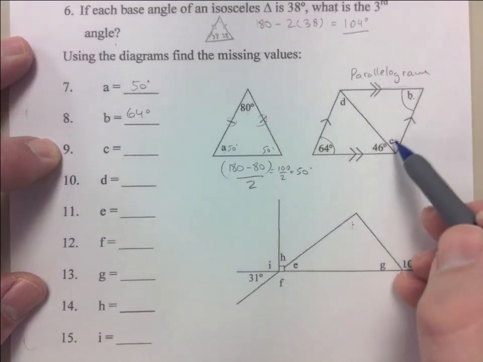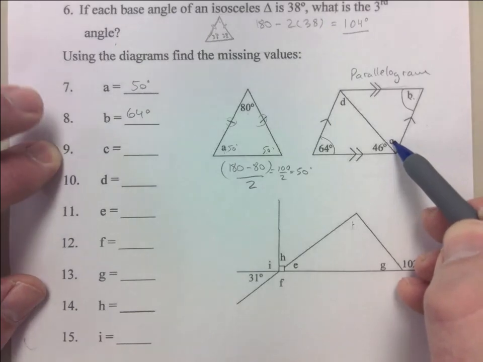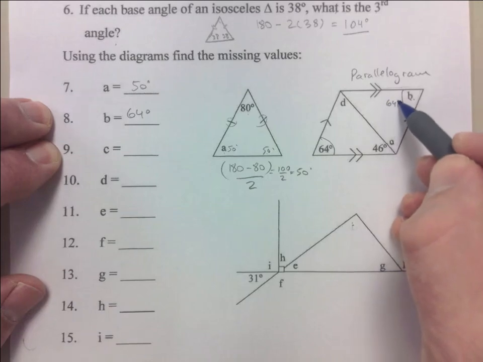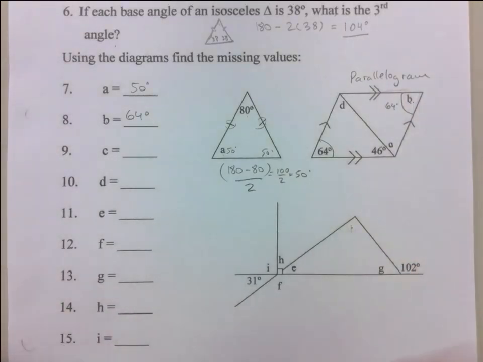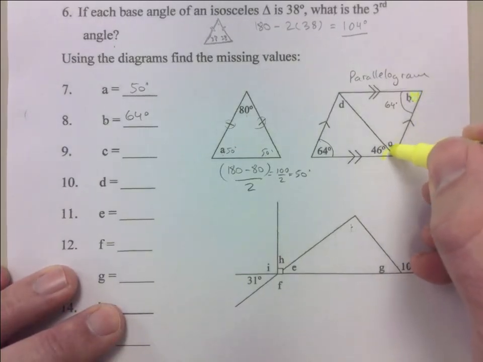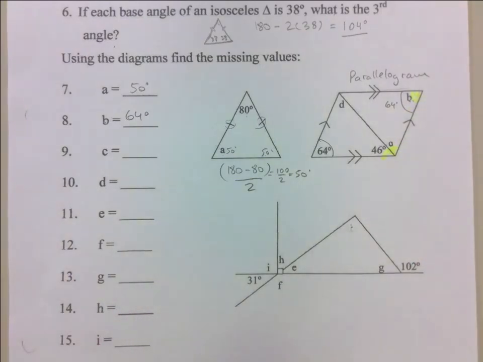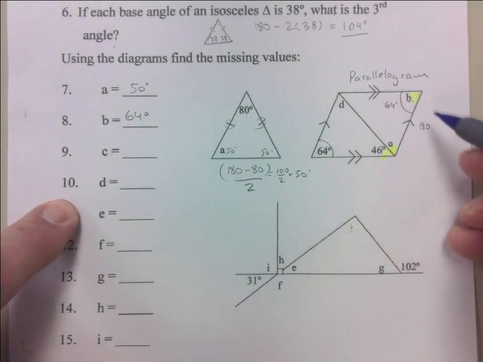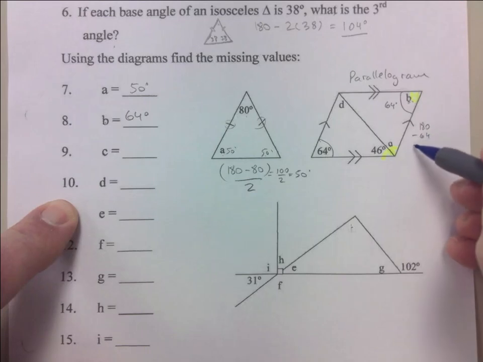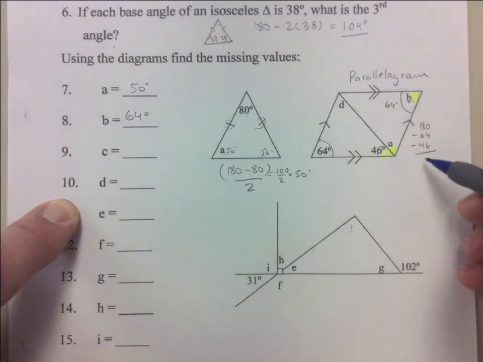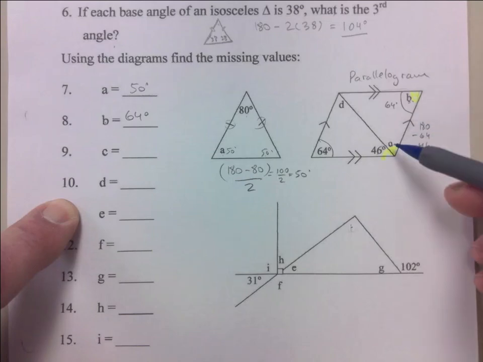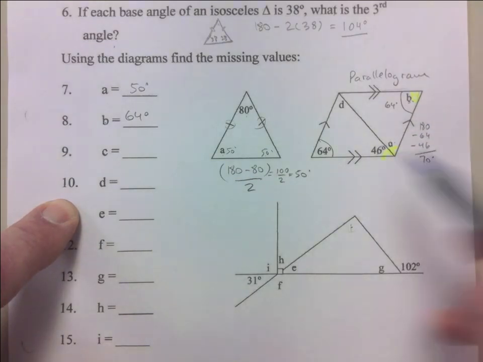For C, what you can do here, I would probably skip C for now. Well, let's see here. If this is 64, we know that this angle right here, I'm going to use highlighters, this angle and this whole thing are CIAs, right? So if you go 180, you take away 64, you take away 46, so 110, that'd be 70 degrees. So angle C is 70.